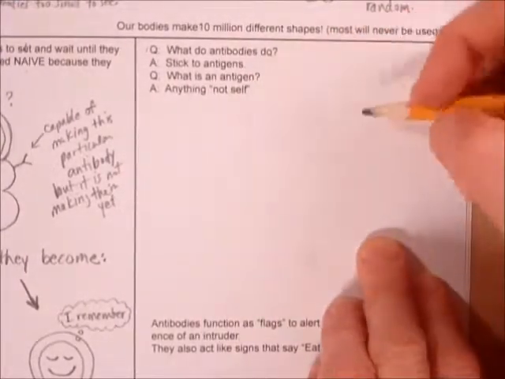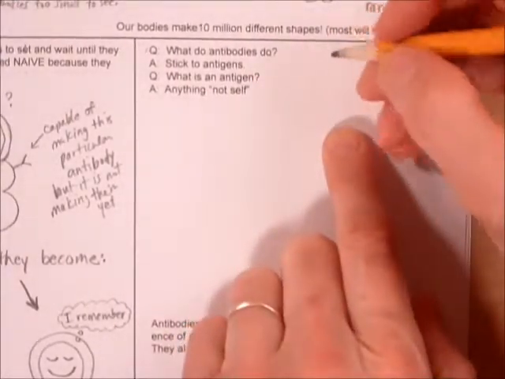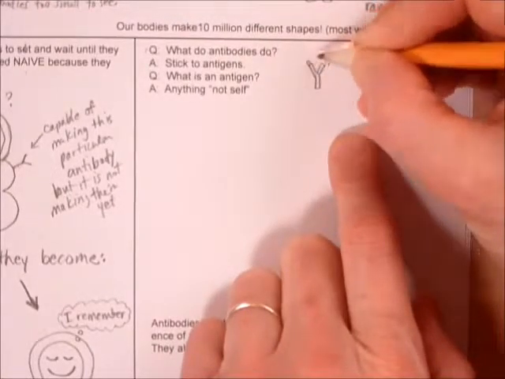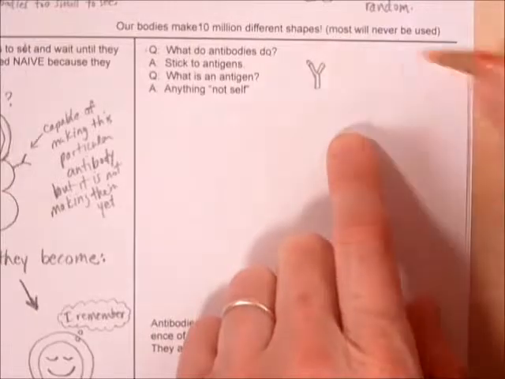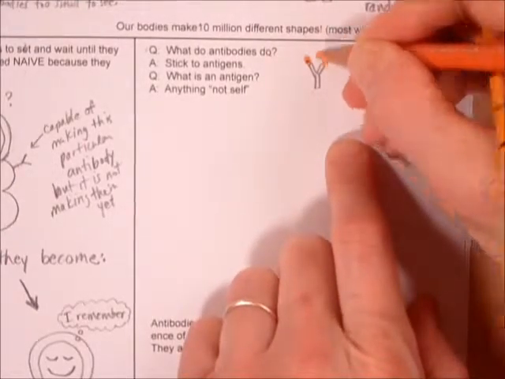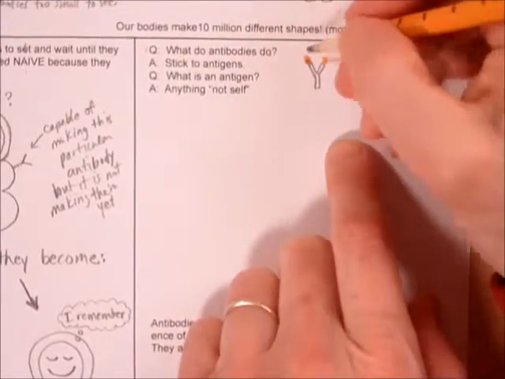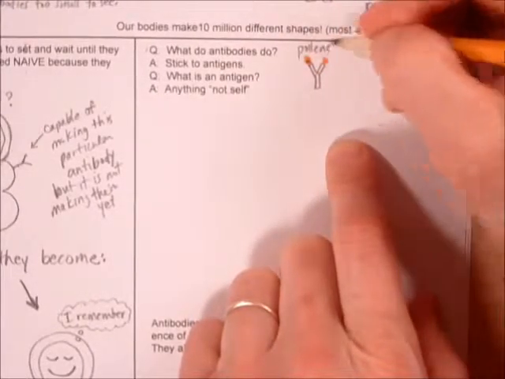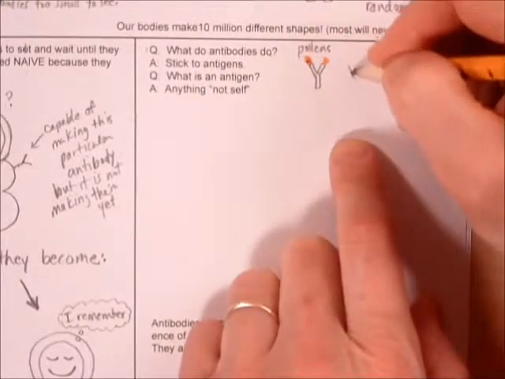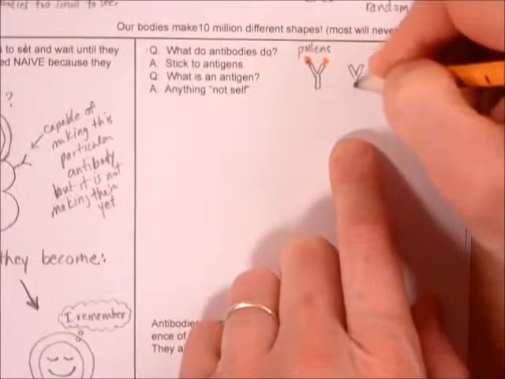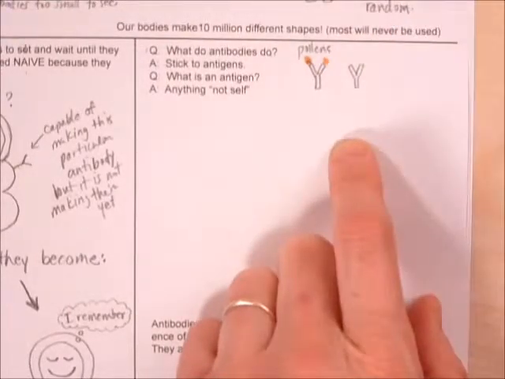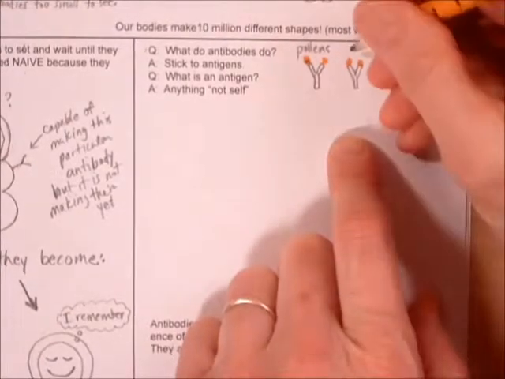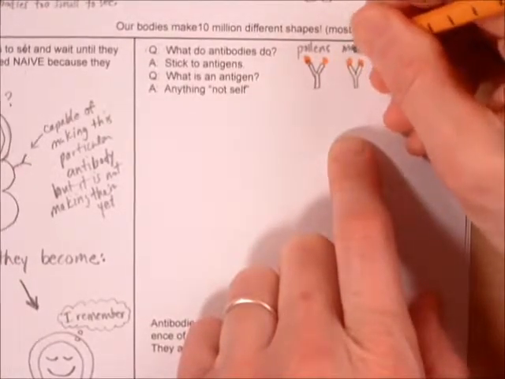And let's just draw a couple things. What do they stick to? Well, you could draw a little Y here. Wait a minute, what is not self? Pollens in the air, they're not self, and maybe dander from your cat or dog, if you're allergic to that, mold spores, maybe, or tiny things.